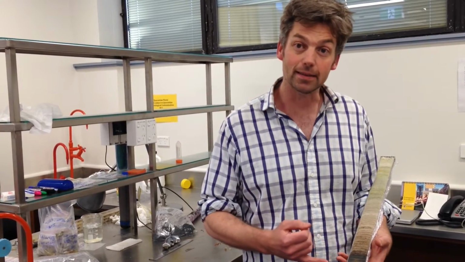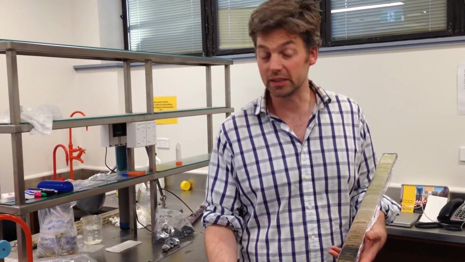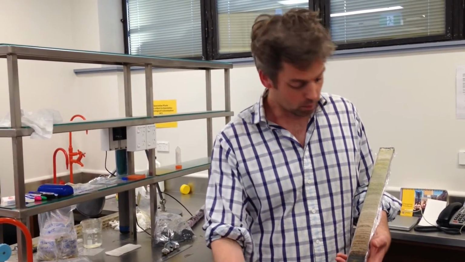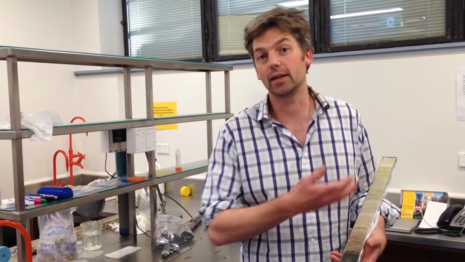Typically we'll slice it into centimetre, half centimetre slices, and from each one, that's when you start to extract things like your pollen grains, and then you can move up through the core, and basically in terms of pollen, you can chart the history of vegetation evolution at that particular site.